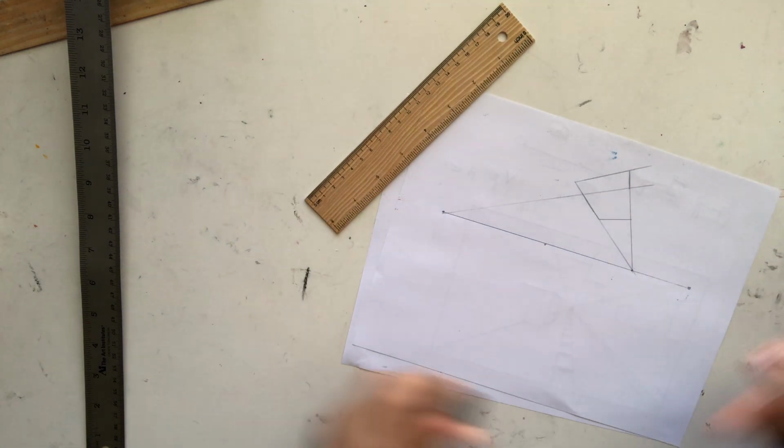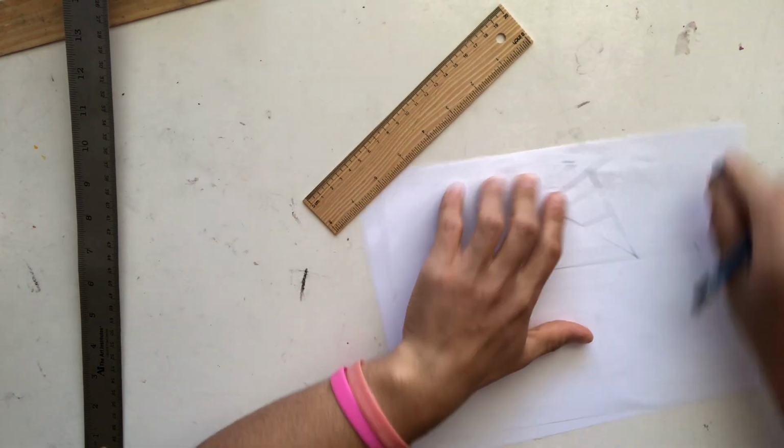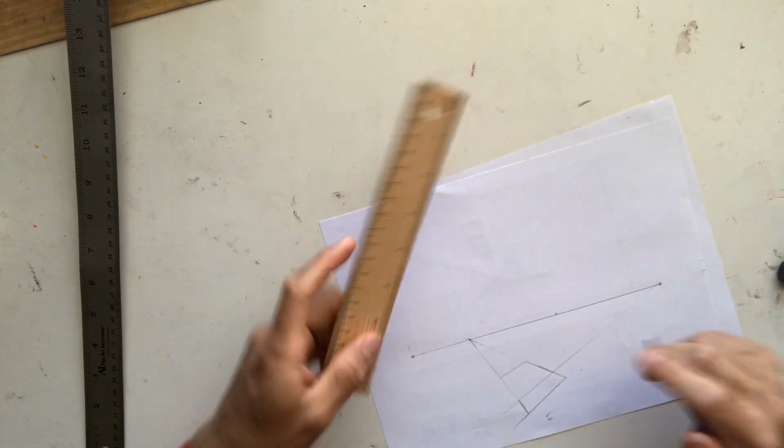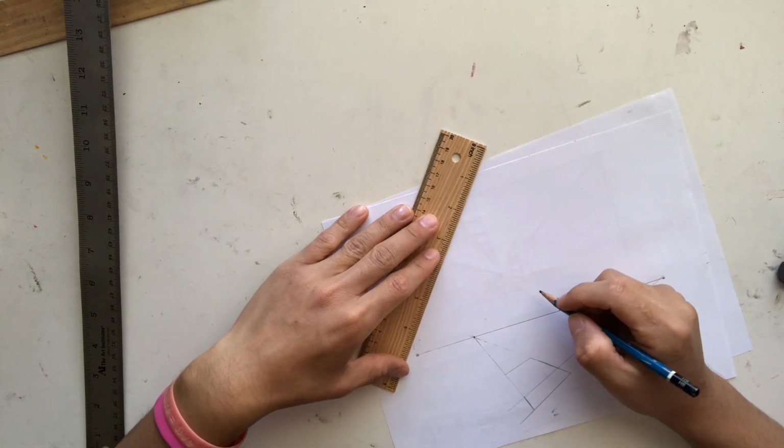That makes it look a little bit too flat. Nah, I think I'm gonna go ahead and use the other one instead. Just flip it upside down. I think I'm gonna go ahead and use this one.